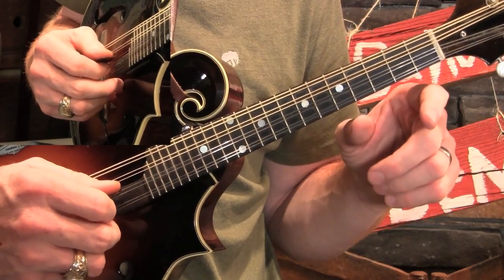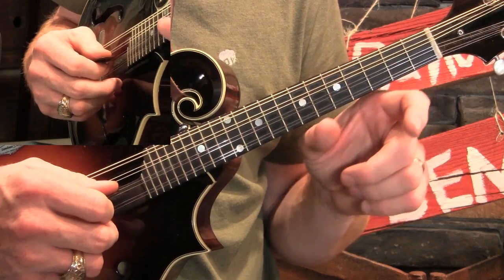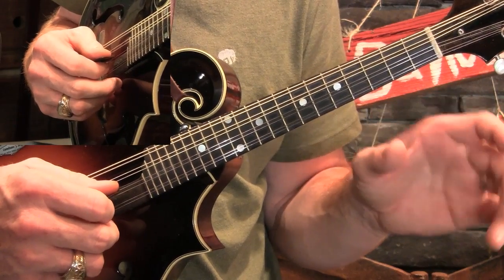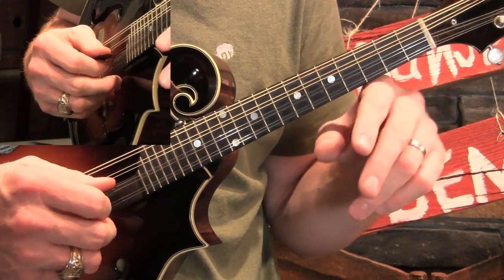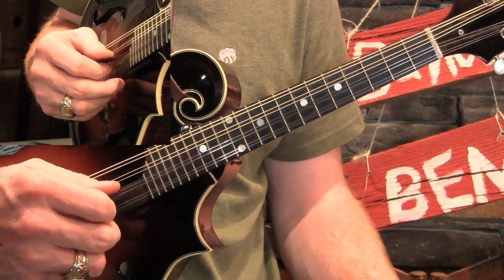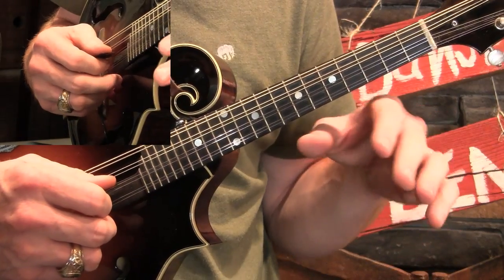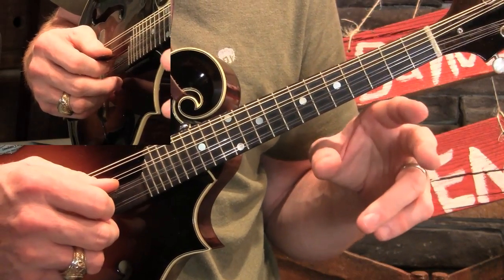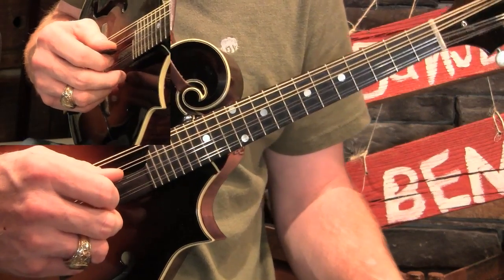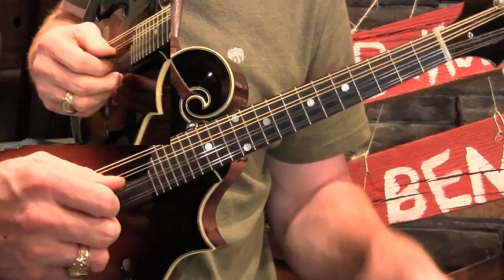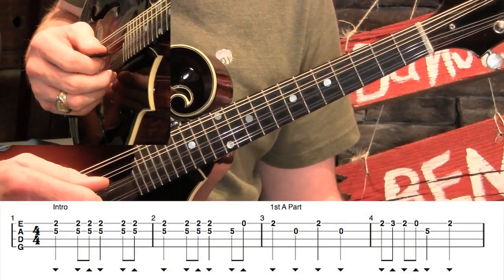That means it has an A part that's 8 measures long, and then it's going to repeat that A part. So same melody. The second time we go through it, we're going to beef it up a little bit. Then it goes to a B part that's 8 measures long, in which the melody and the chord progression changes, and then it repeats that B part again. So I'm going to teach you all 4 of those parts, but also give you a little intro and an ending for your pleasure. Now let's go ahead and throw up that first line of tab there.